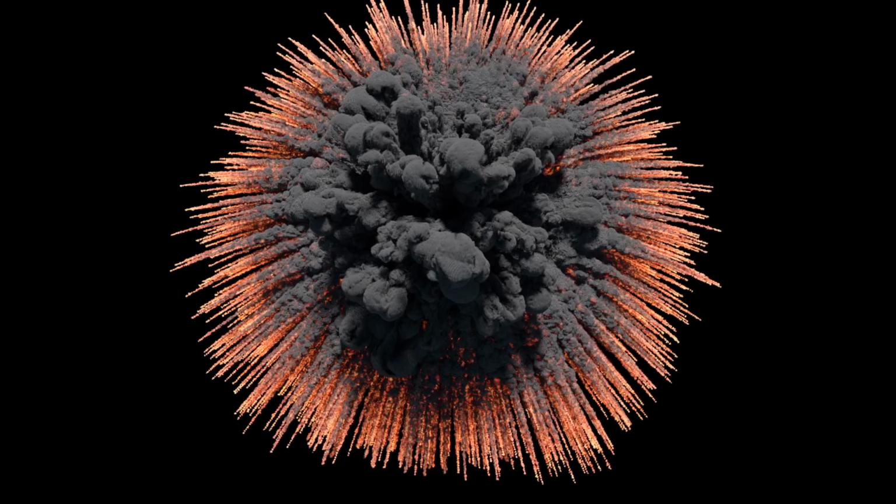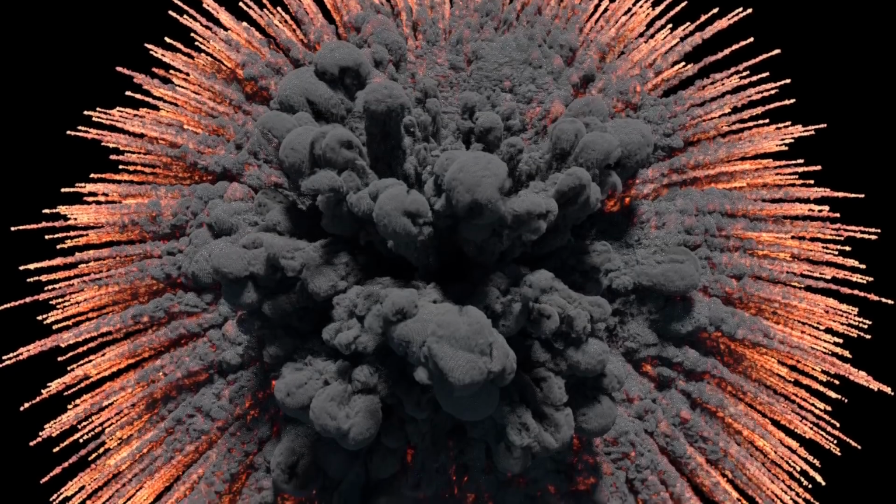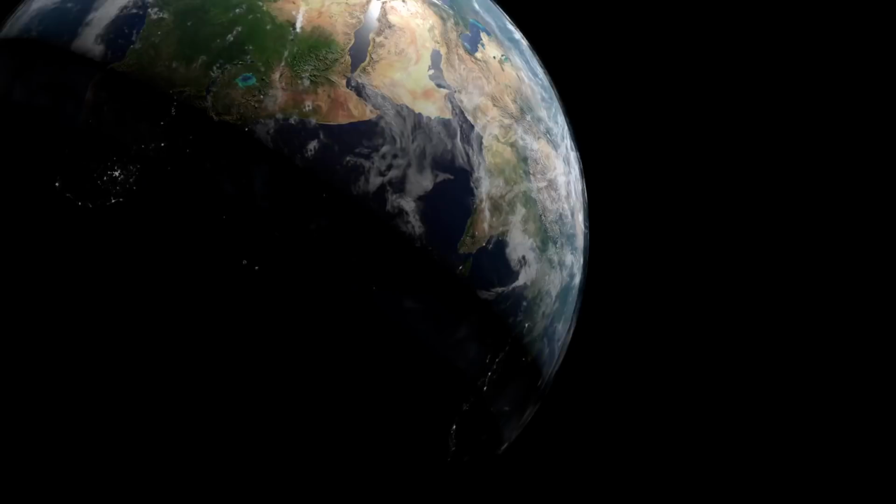Then just crank up the density, and you will get this. This is the final result, which is pretty picturesque, I think.